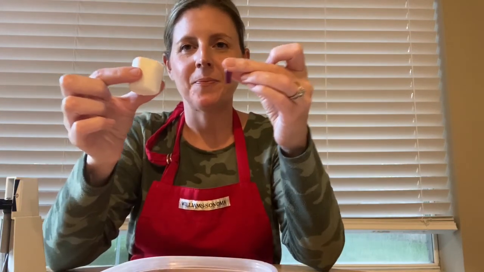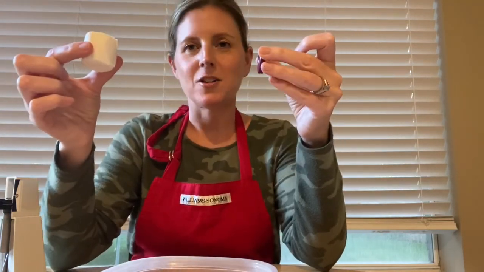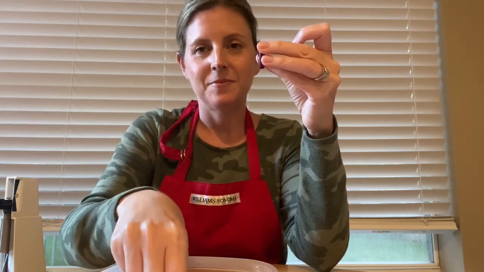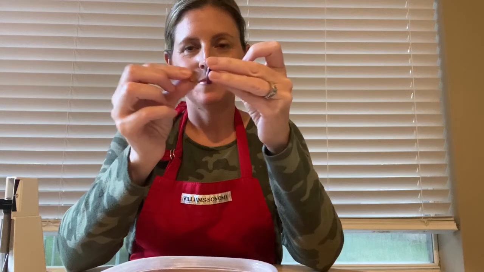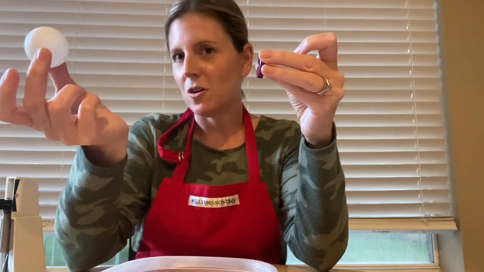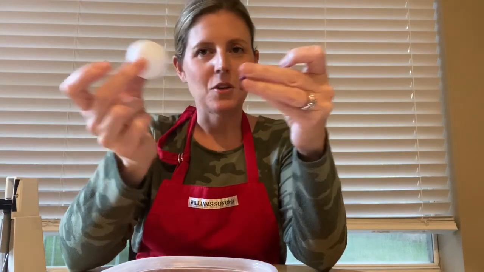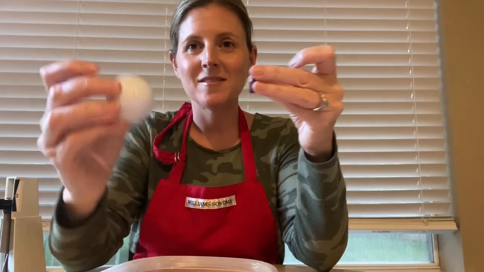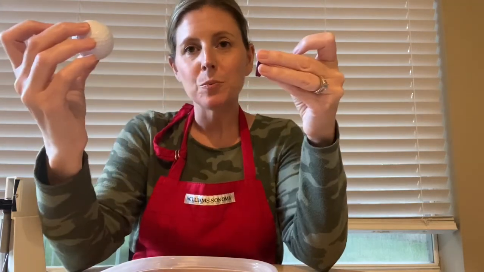The next thing I'm doing is testing for magnetism. Which one of these objects is going to be attracted to a magnet? Let's start with the marshmallow. Nope, not attracted to the magnet. The penny. Nope, not sticking to the magnet. The ping pong ball. Nope, not sticking to the magnet. The golf ball. Nope.